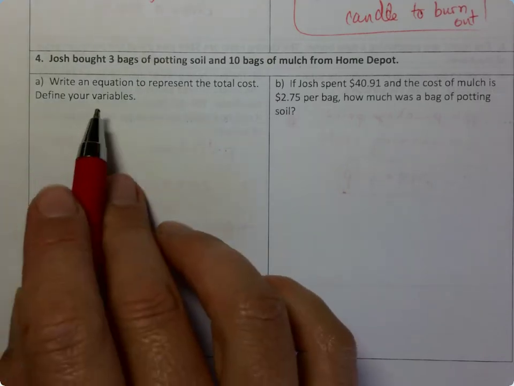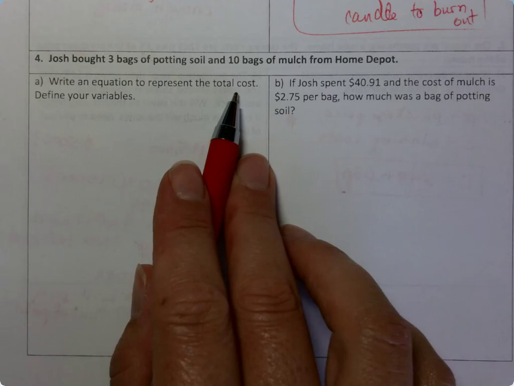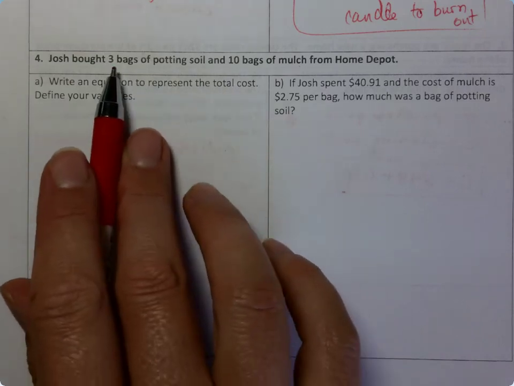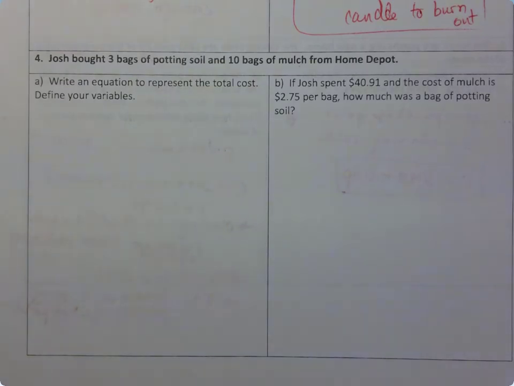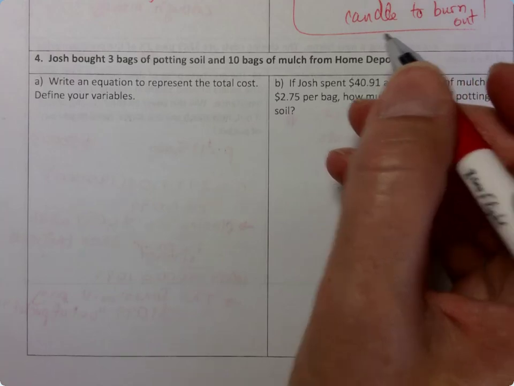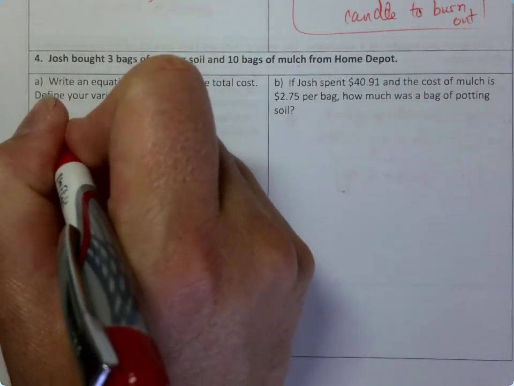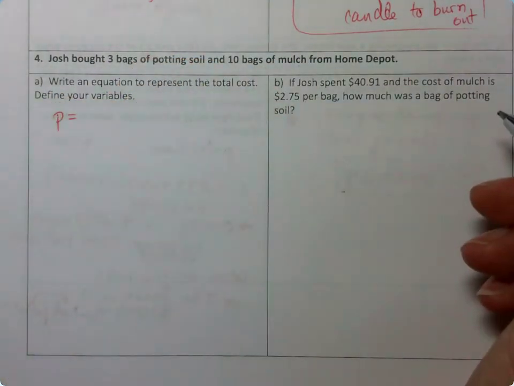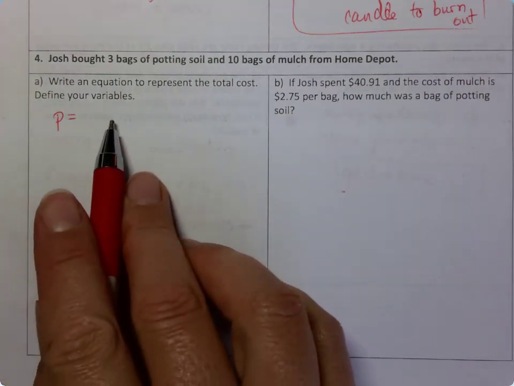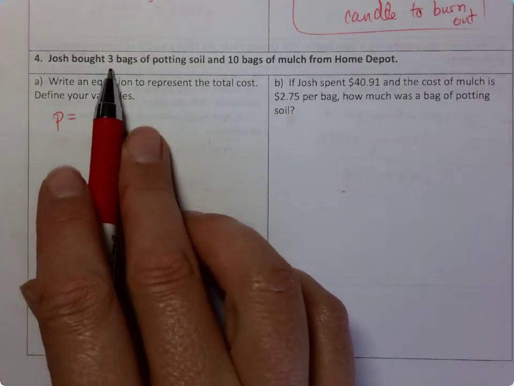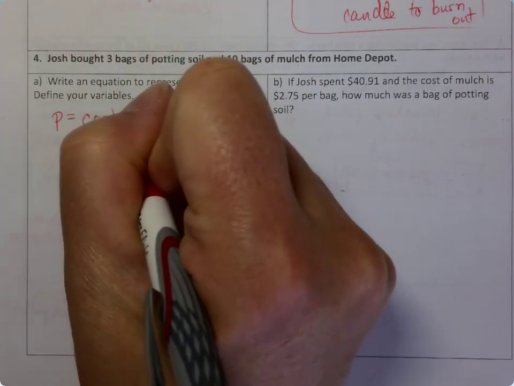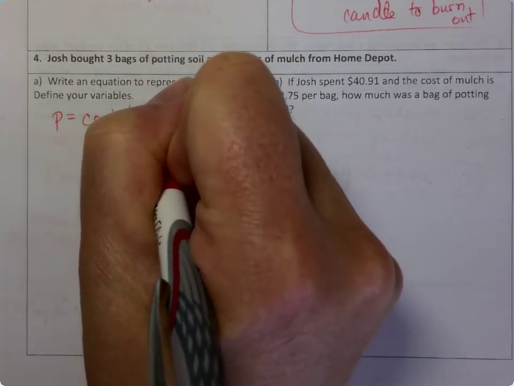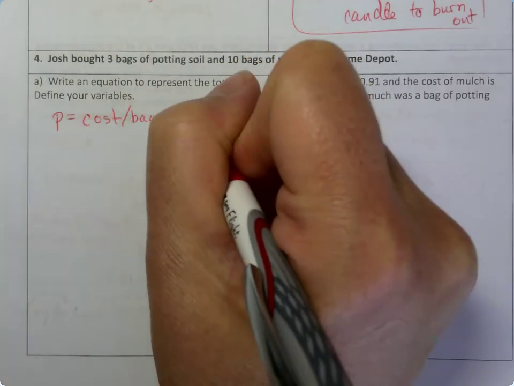See, it says here, write an equation to represent the total cost. So I don't know how much all of this costs. I mean, I can say he has 13 bags, but I don't know it. So I'm going to say that P is going to stand for potting soil, but what about the potting soil? A lot of you want to say the amount of potting soil. I know the amount. He bought 3 bags. What I don't know is the cost per bag of potting soil.